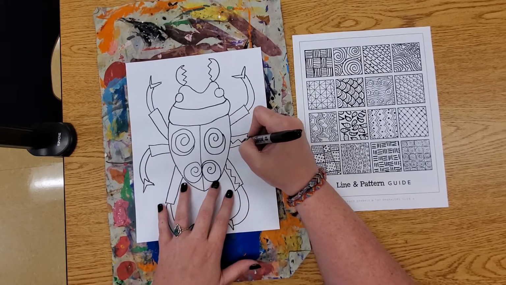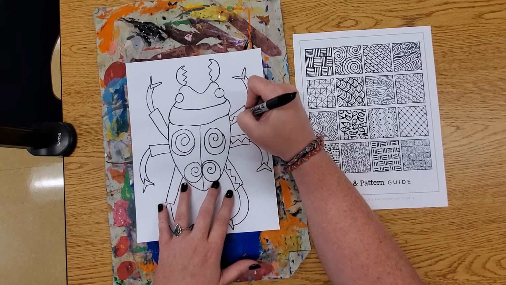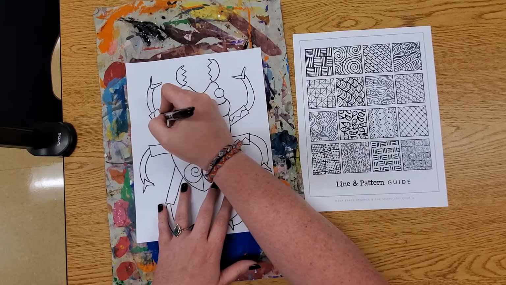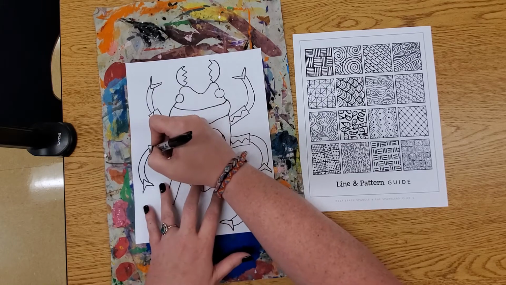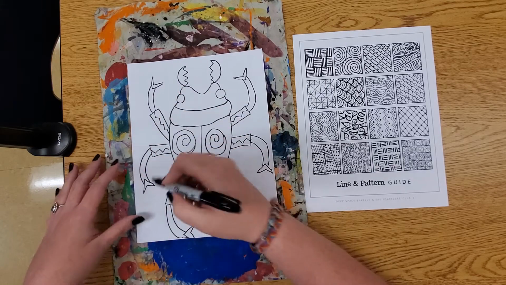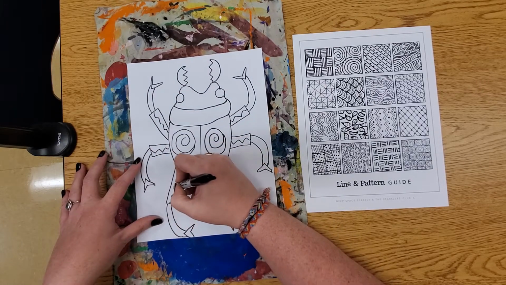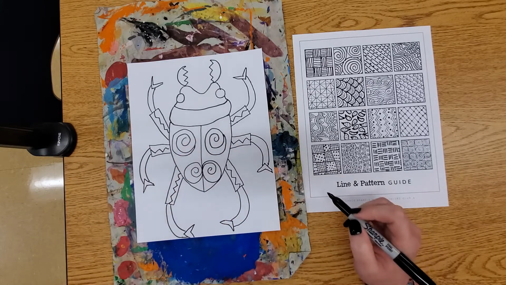And I'm going to do that on all of his legs, just because I like the way it looks. But you don't have to do it that way. You can choose something else to draw inside his legs.